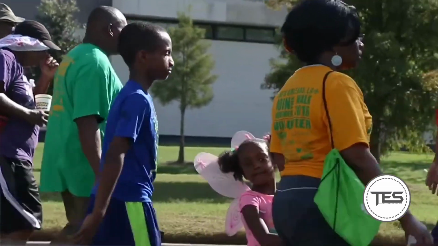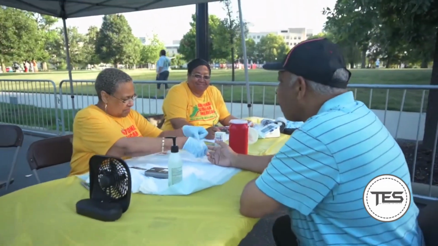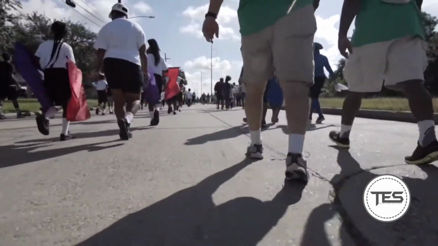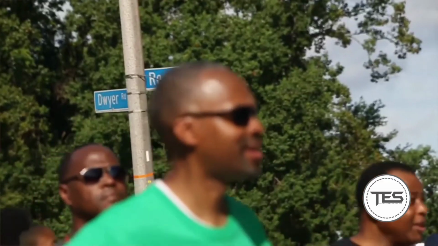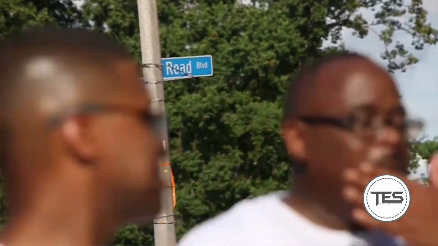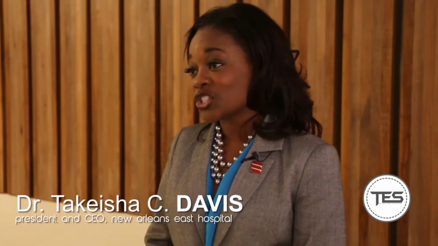We know in the city of New Orleans, just like around the rest of the U.S., that our African American men are dying at high rates from preventable health diseases. So we wanted to be a part of a movement that helped African American men increase their health screenings, increase their preventative health visits to physicians, and ultimately just be healthier as they're the pillars to our community.